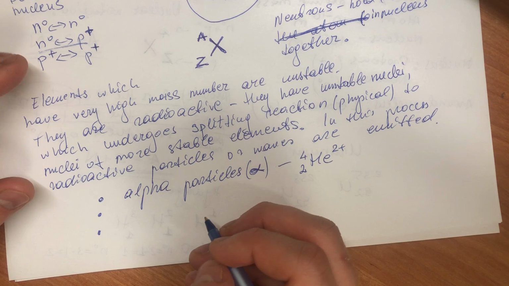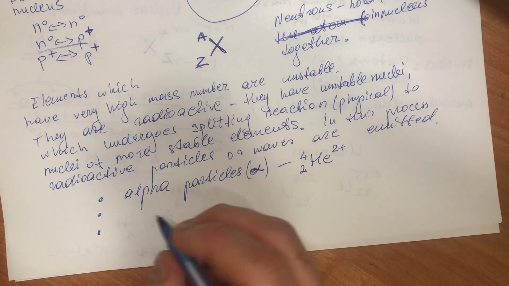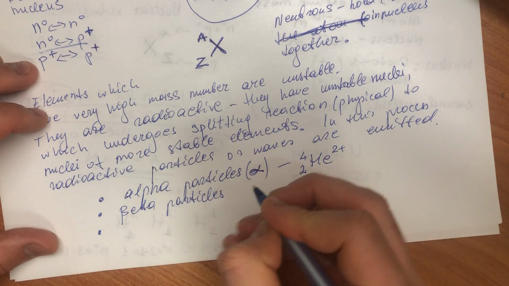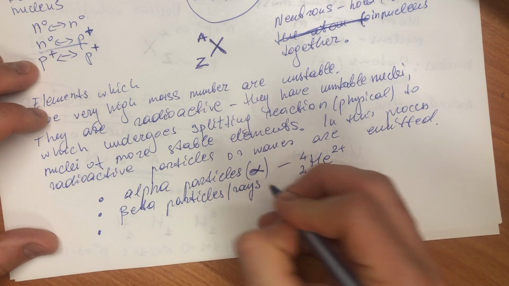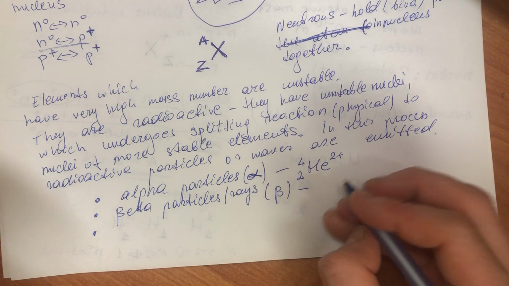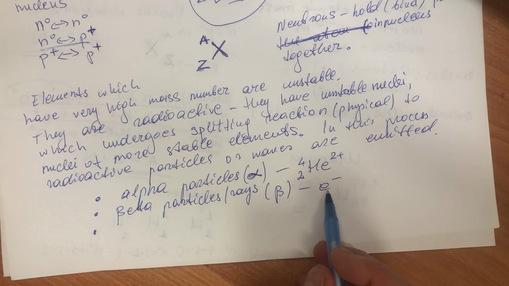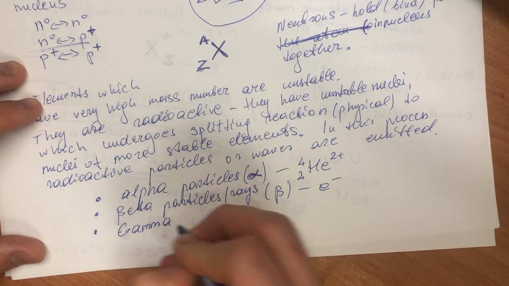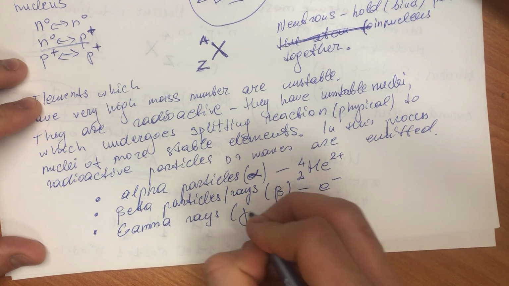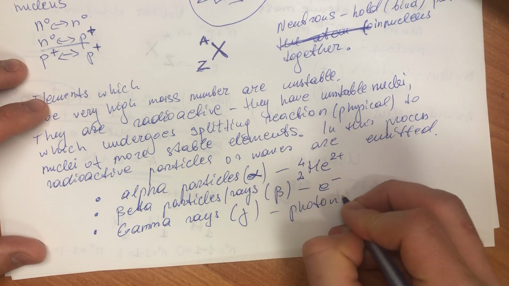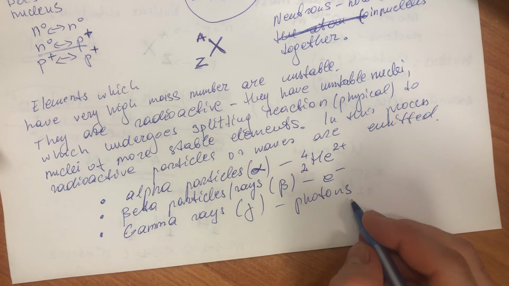Then there are beta particles or beta rays, and this is an electron. As you know, an electron can be thought of as a particle or as a wave, so particles or rays. And then gamma rays, and gamma rays are simply photons. Photons of very short wavelength, very energetic.